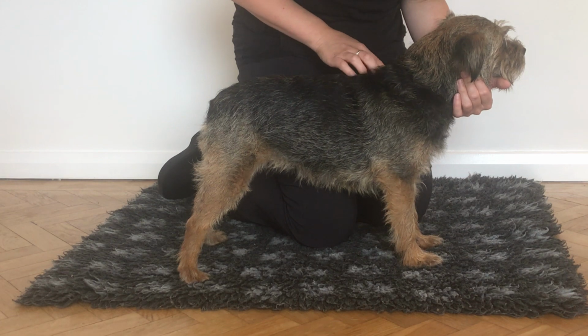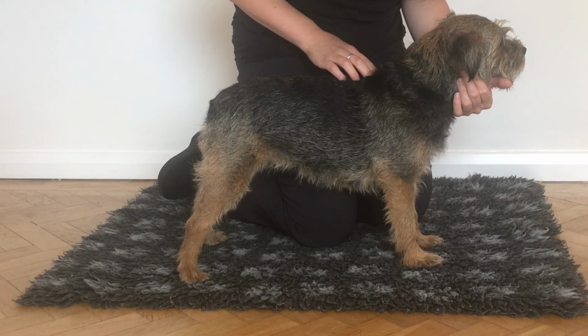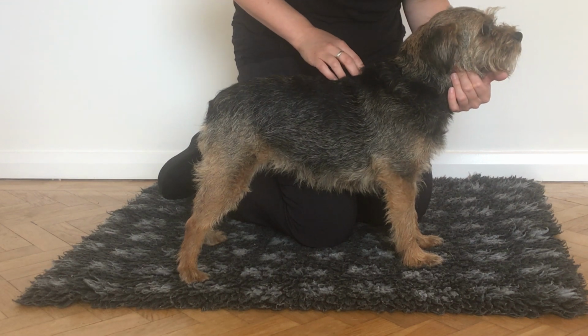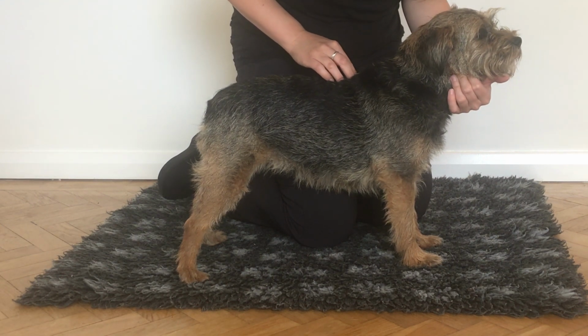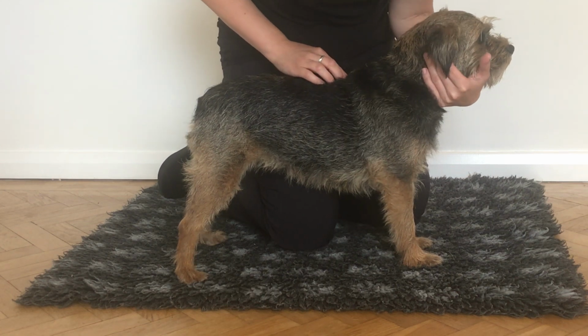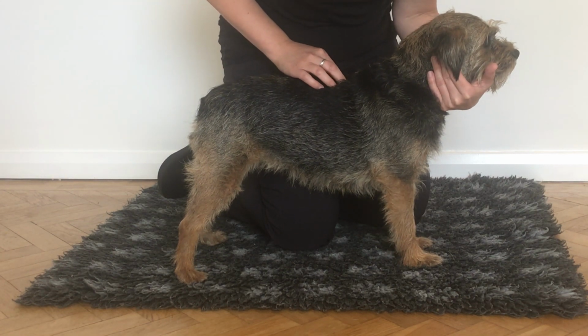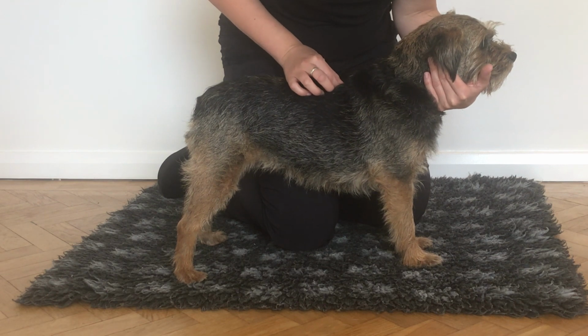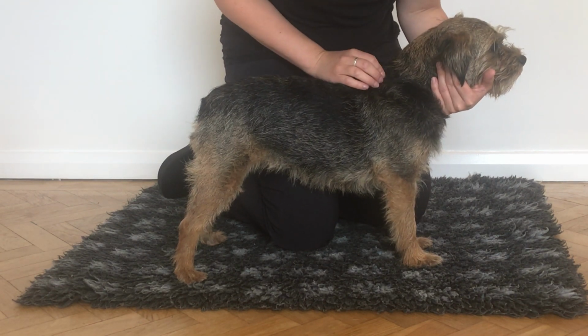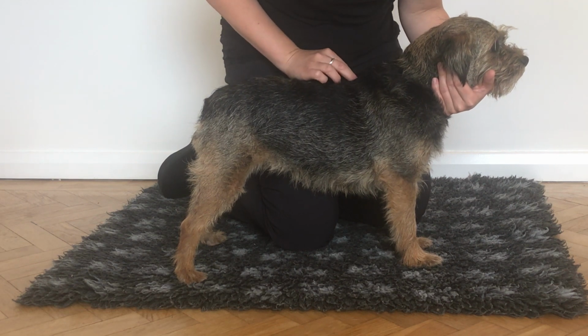So you want to start between the middle of the scapula and then go all the way down, palpating the tops of the spinous processes 1 to 9. You can see here, Helen's going down and just feeling the tops of all the spinous processes of the vertebrae. She needs to come back to number 9 of the thoracics.